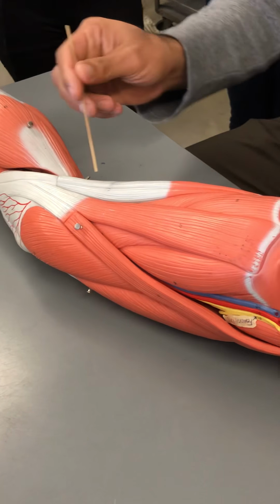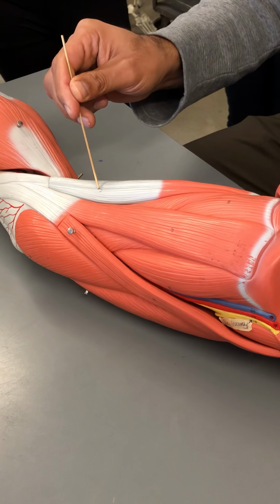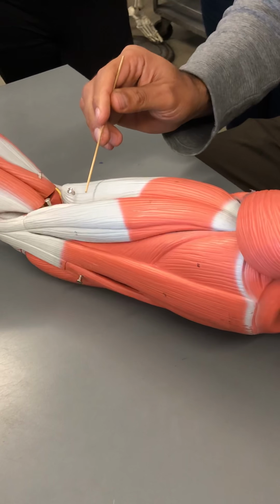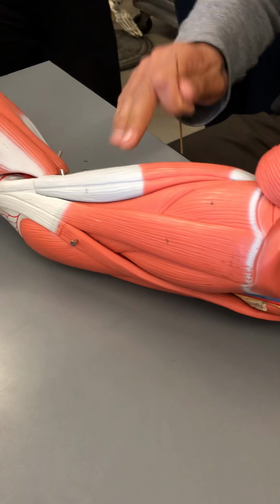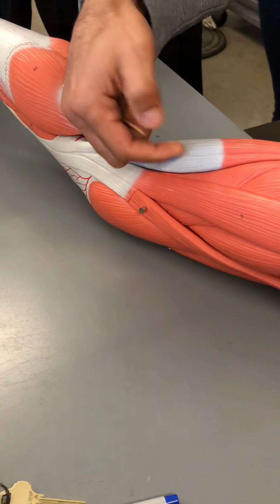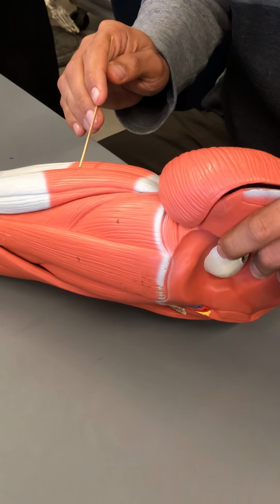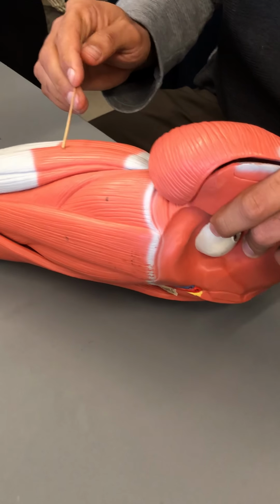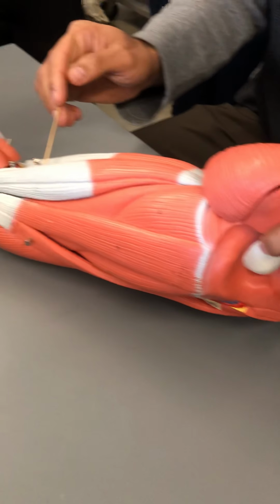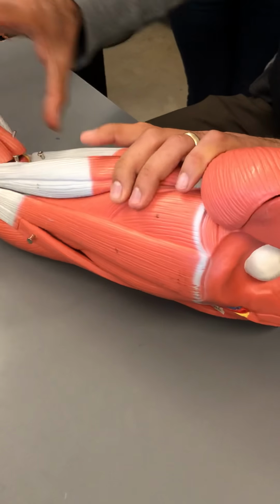Semitendinosus is on top of this muscle right here. This is semimembranosus. You can observe semimembranosus here too. So these are the muscles underneath it, and this one is on top. You can't separate this, but you can separate this one and look at it from that end. Semitendinosus has a T. The way I remember it is T on top of the semimembranosus. So those are the muscles of the thigh.